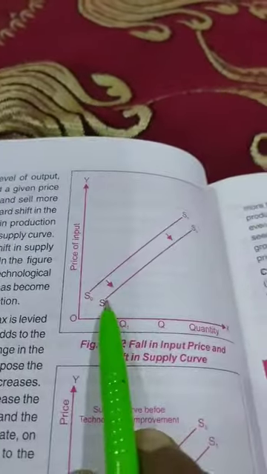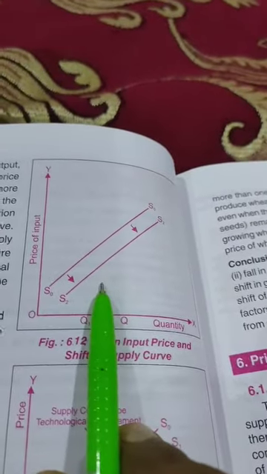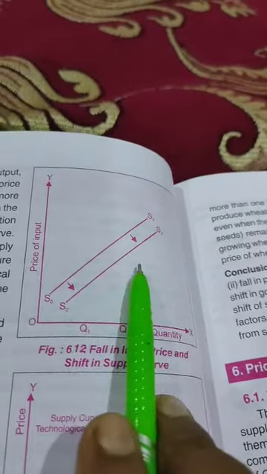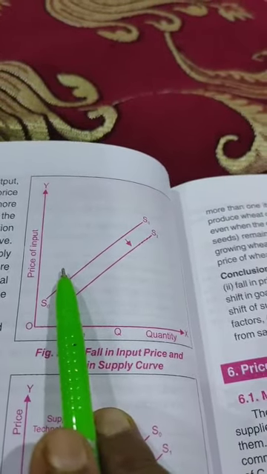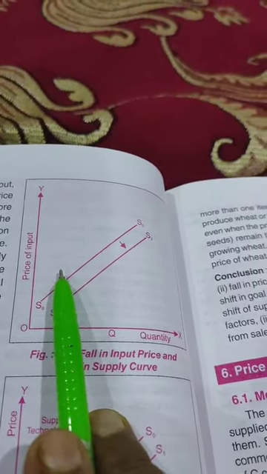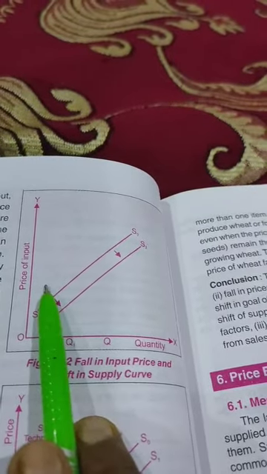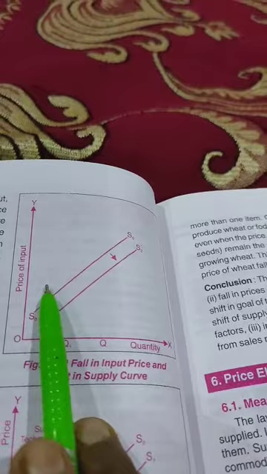Now, in another situation, what will happen if the input price decreases? We assume another condition: raw material price, labor price, and machine price decrease. It implies the profit share of the producer will increase.